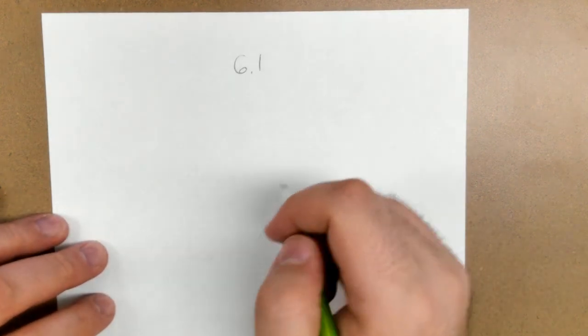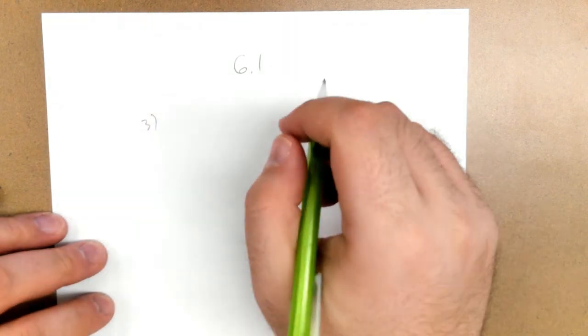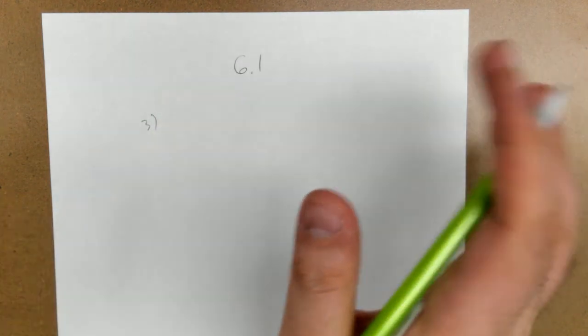So question 3 is the first one, and make sure you have the textbook out with you, because I'm just going to say the problem. I'm not going to write it out. It says, determine if each function is differentiable at x equals 1. If it is, find the derivative. If not, explain why not.